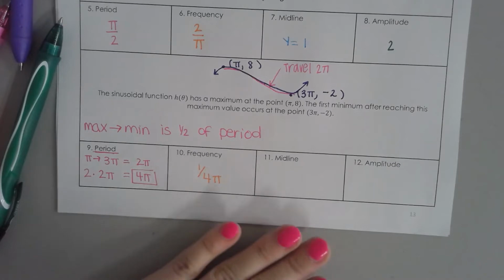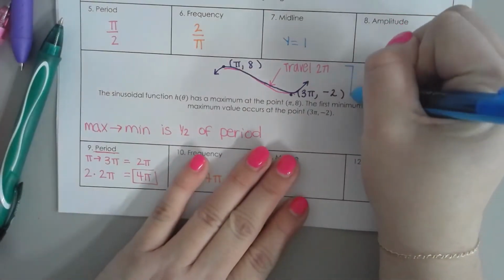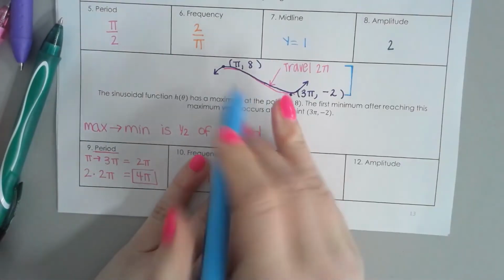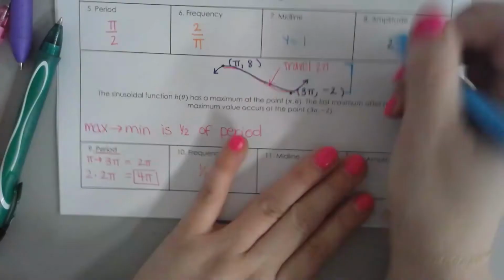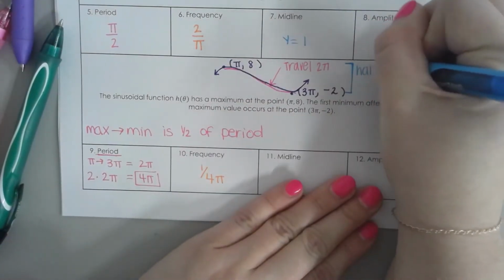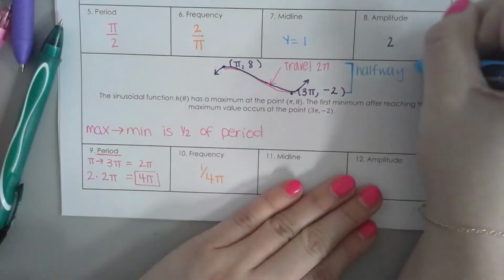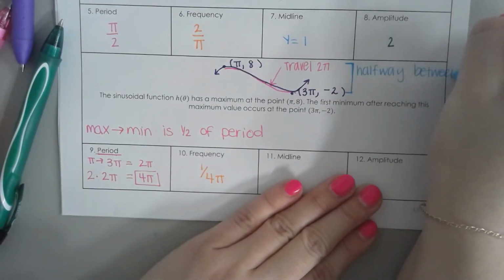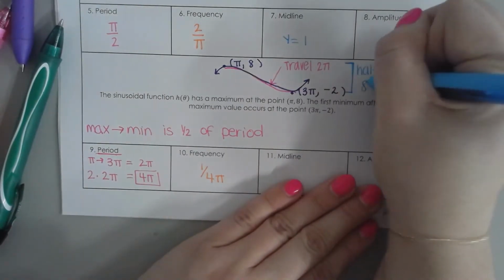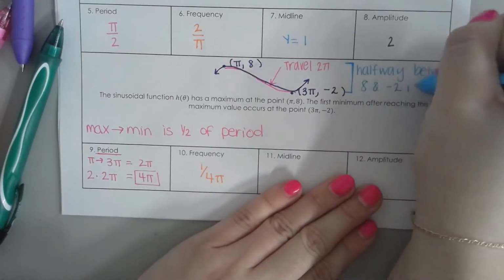All right, the midline, so we need to find, we're looking at the y values here. So halfway between 8 and -2 is what?